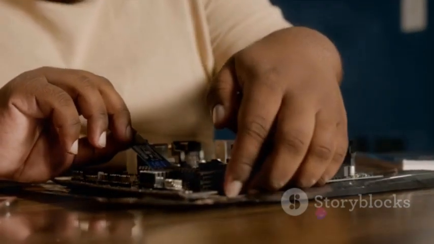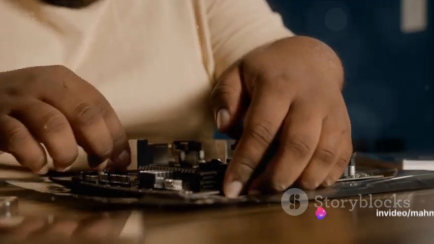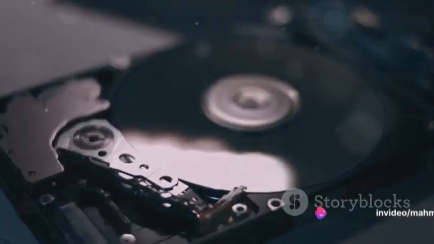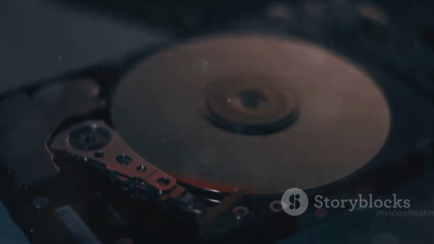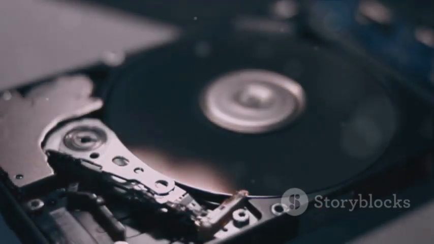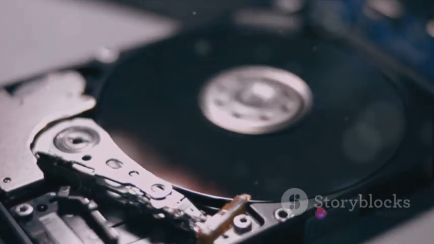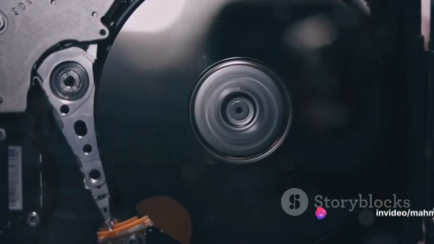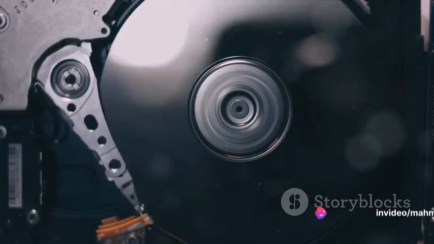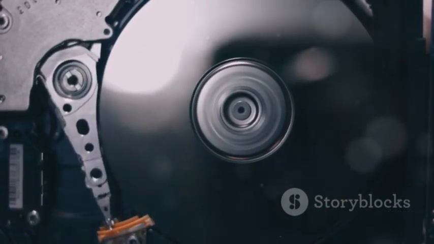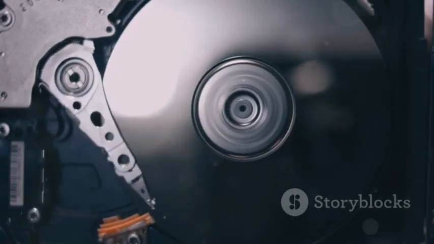The syntax goes something like this: mount, followed by the device, and then the mount point. For example, if you have a device named /dev/sdb1 and you want to mount it to a directory named /mnt/mydisk, you would type mount /dev/sdb1 /mnt/mydisk. And voila, your device is now mounted and its files are accessible from the directory you specified.